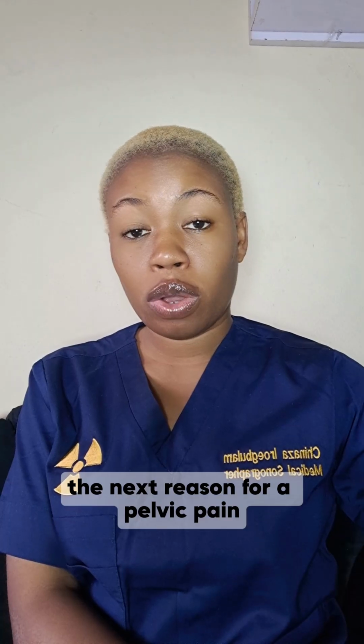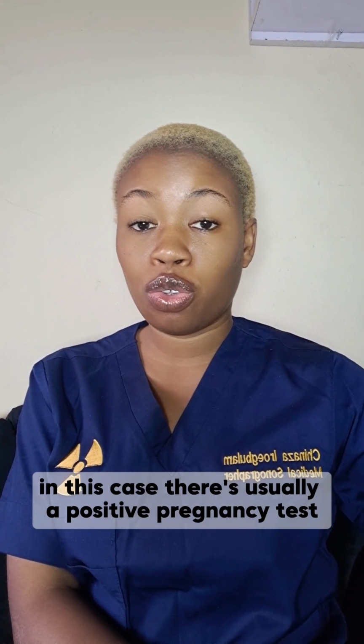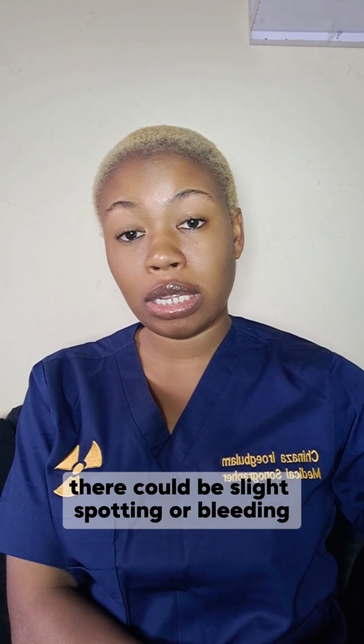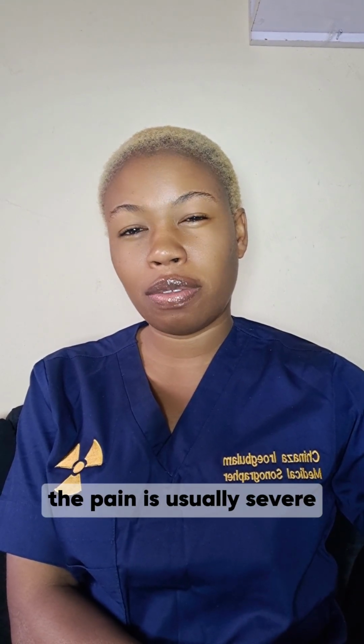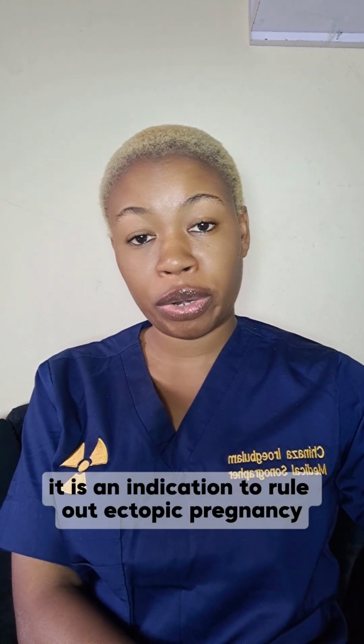The next reason for a pelvic pain could be an ectopic pregnancy. In this case, there's usually a positive pregnancy test. There could be slight spotting or bleeding. The pain is usually severe. And if all these are present, it is an indication to rule out ectopic pregnancy.